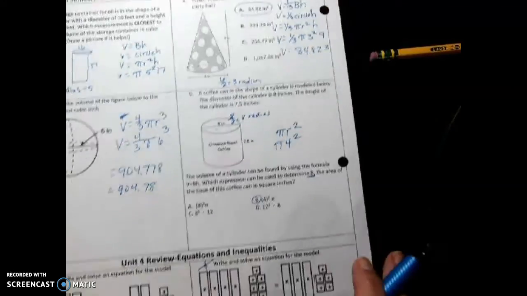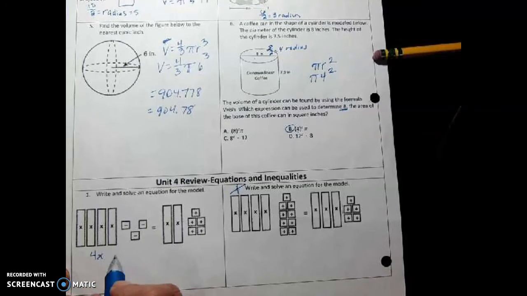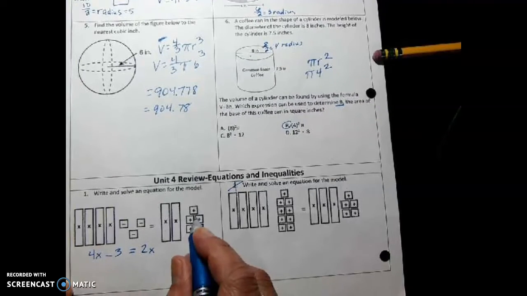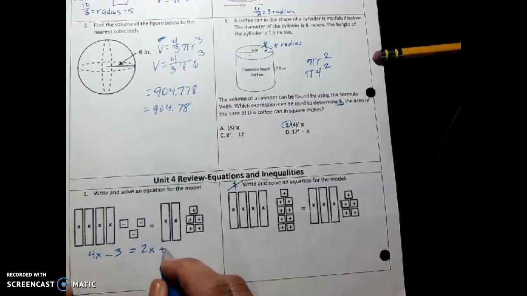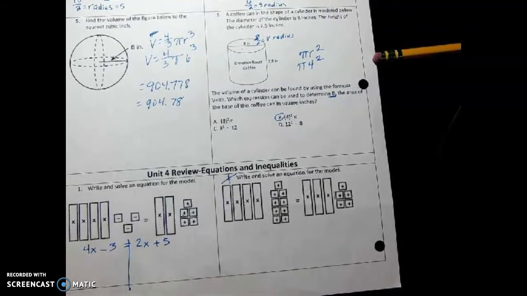Okay. All right, solve the equation. How many x's are there? 4x. How many negatives are there? 3. Equals 2x plus 1, 2, 3, 4, 5. Okay, remember I'm going to take x's to the one side, and then I'm going to take just numbers to the other side. So one's going left, the others are going right.